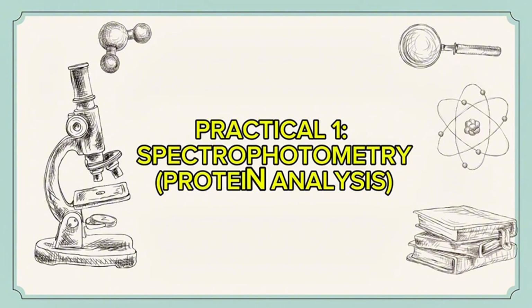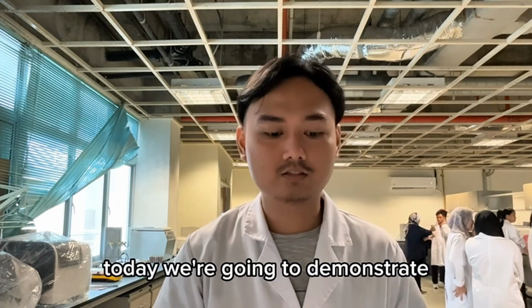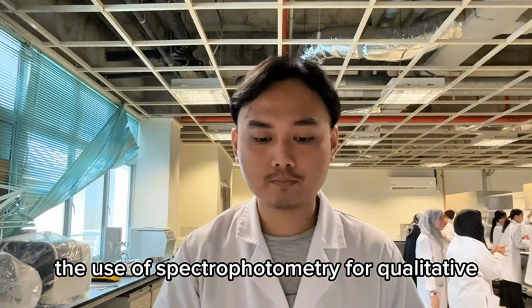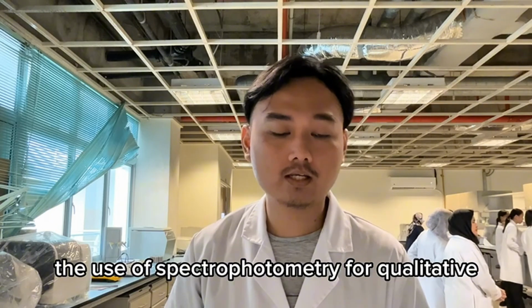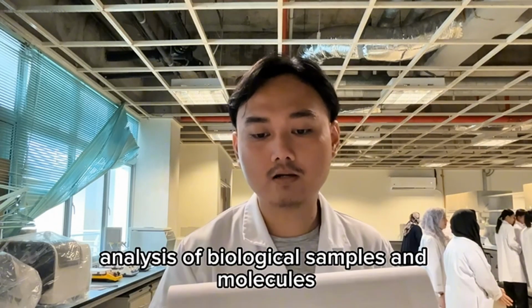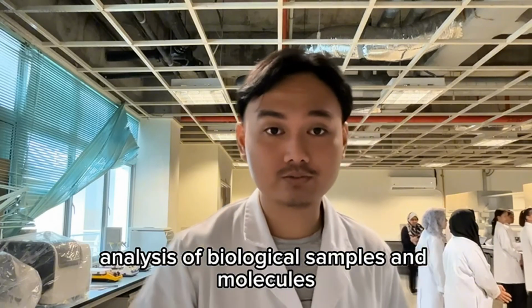Practical 1, Spectrophotometry, Protein Analysis. So today we're going to demonstrate the use of spectrophotometry for qualitative and quantitative analysis of biological samples and molecules.